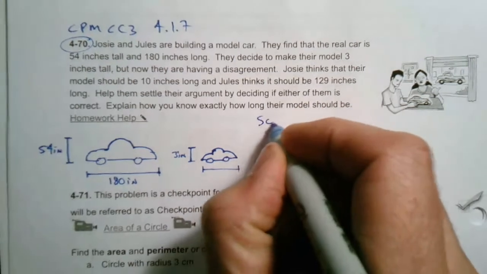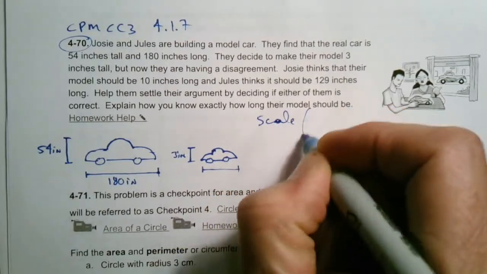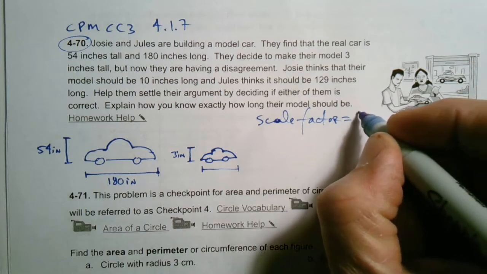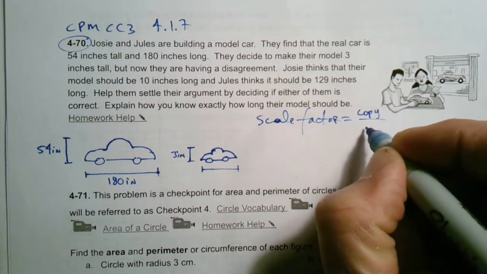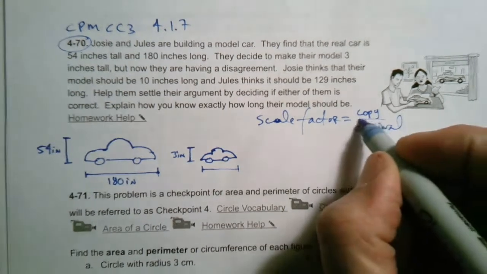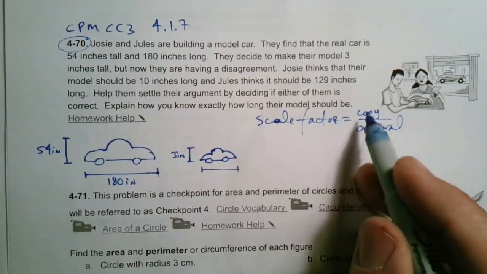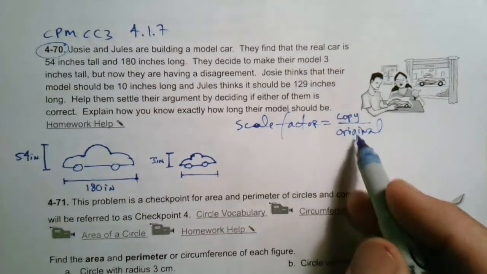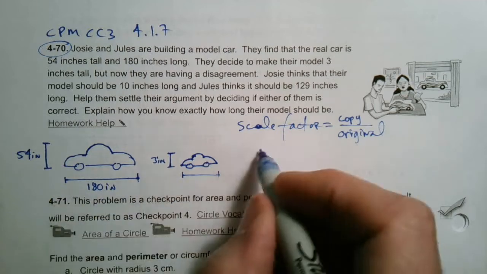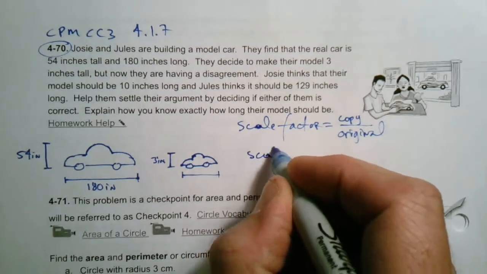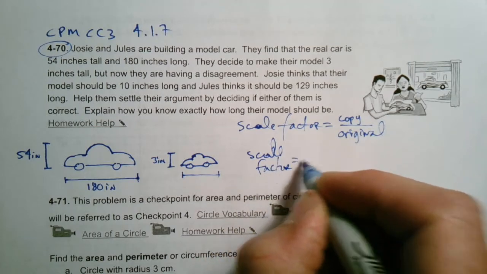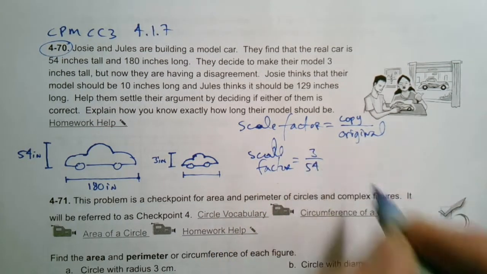To do scale factor, it's always the copy over the original, right? The copy over the original. That's how you find scale factor. It's the fraction of the copy over the original. So if I'm using my given heights, the scale factor for this problem would be 3 over 54.